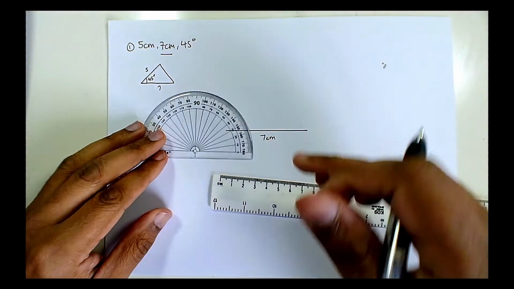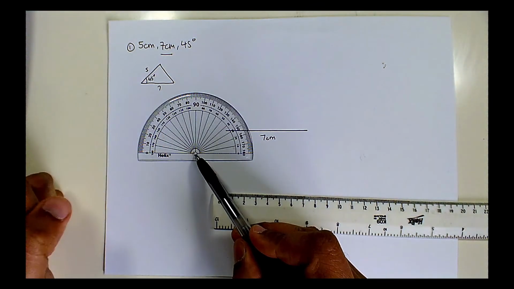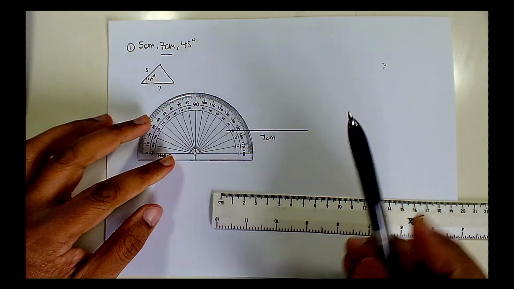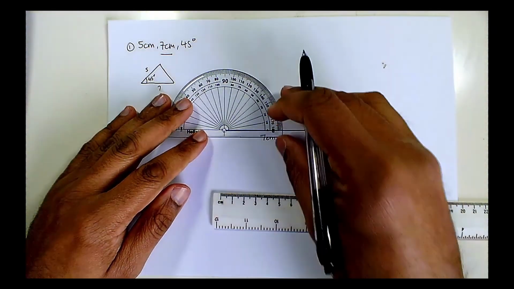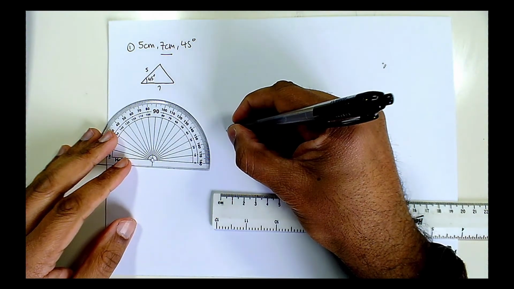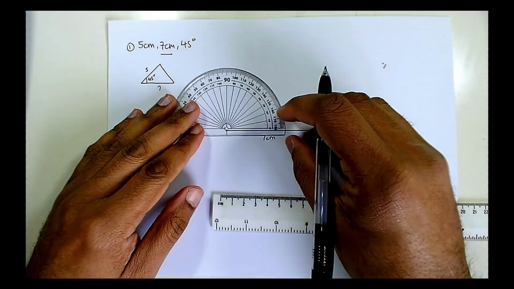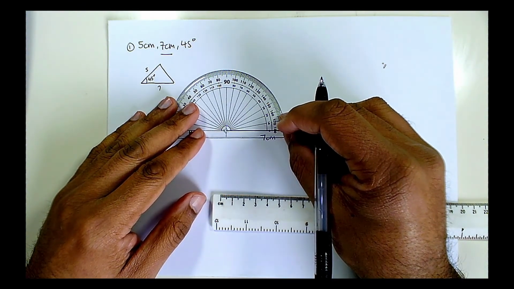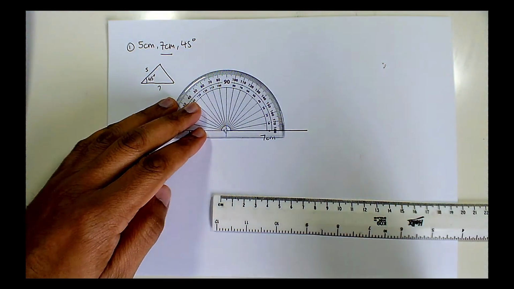Now again, with your protractor you need to find the center of your protractor, which is usually where the 90 and the 0 meet, and obviously where the 0 is. So I'm going to put 0 on the line, and I'm going to put the center of the protractor on this end here. Now if you do a little dot, then make sure it is a little dot, because what you don't want to do is extend that 7 centimeter line. So I'm going to try and get that exactly how it is, you can see there.